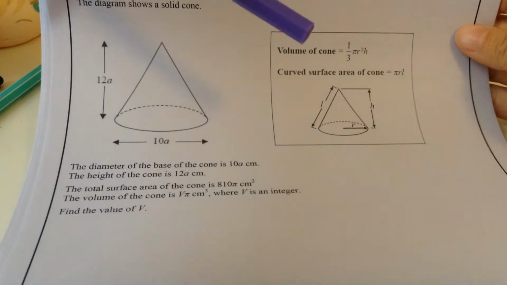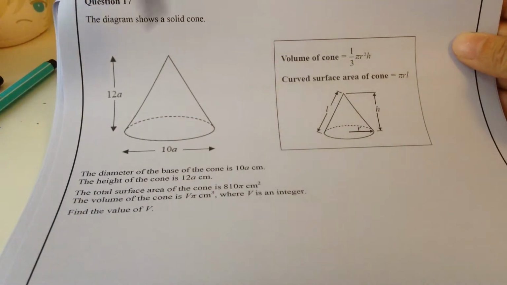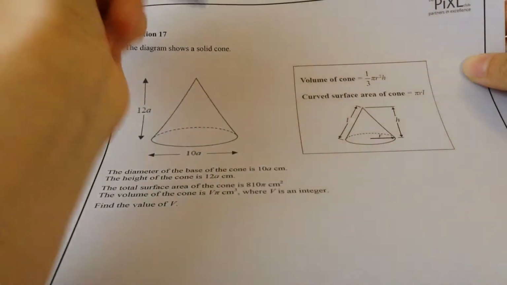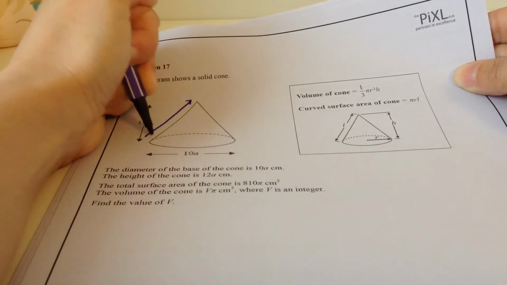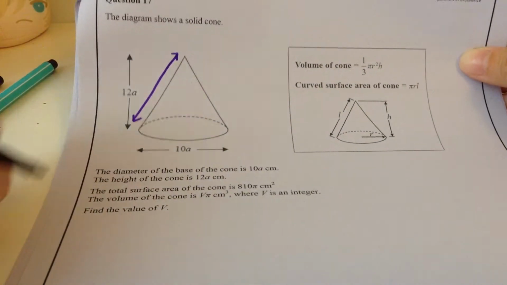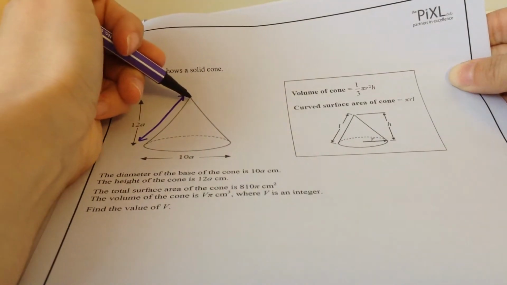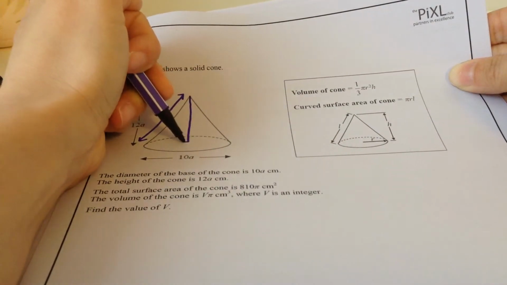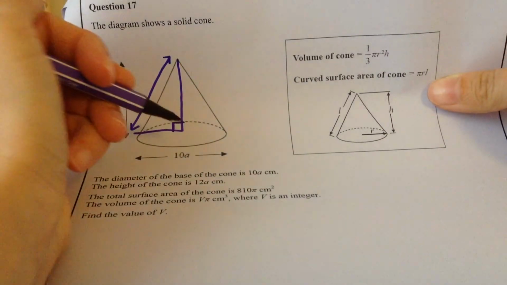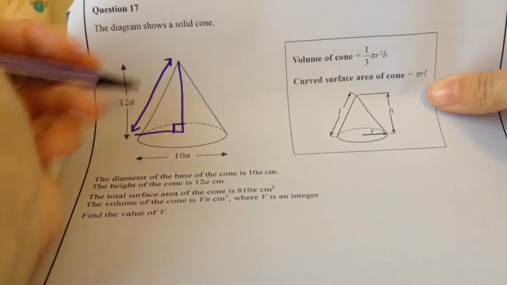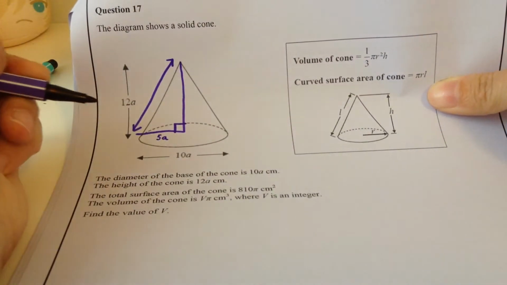Surface area gives us the formula. That's good. Pi r l. For l, you need the slanty length, so we're going to need to work out this length here. May as well do that first. I'm going to make a right angled triangle by going like that. The base is the radius, so that's going to be 5a, and the height is 12a.